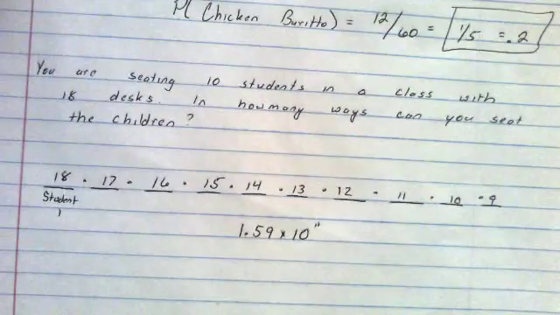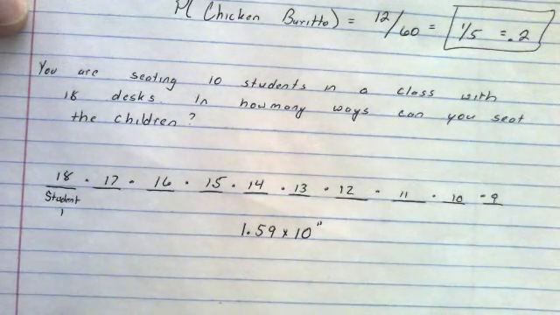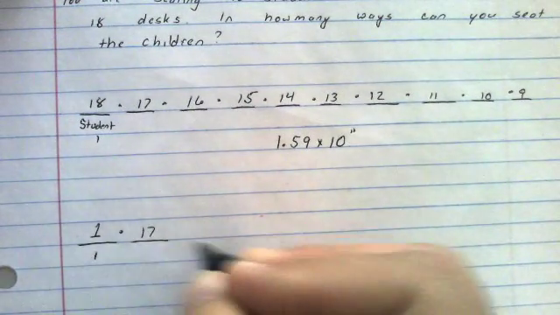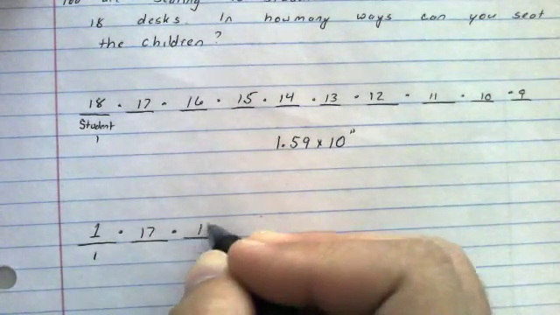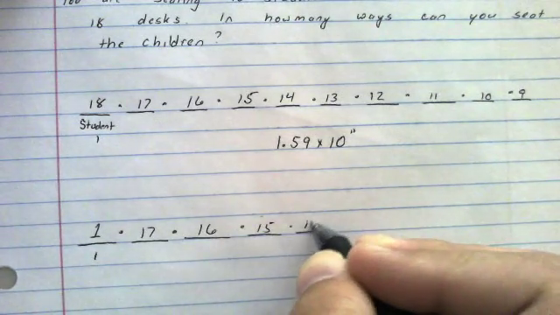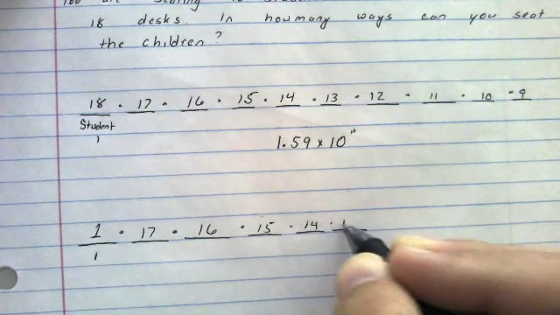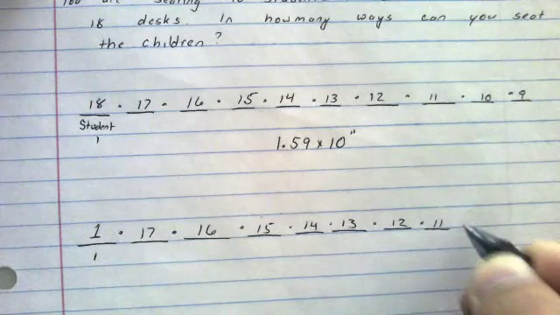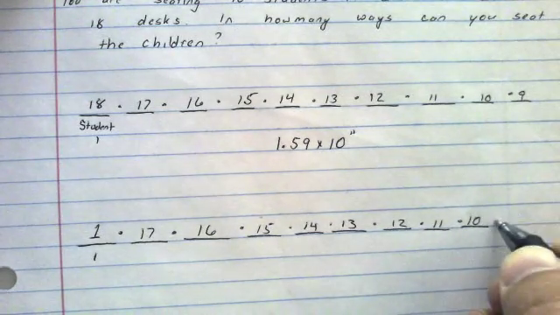So I might say that student 1 has to sit in a certain seat. Well, now, student 2 can sit in any of 17 seats remaining, then student 3, student 4, student 5, etc. So I would then fill out all the other seats in that same way. Okay?